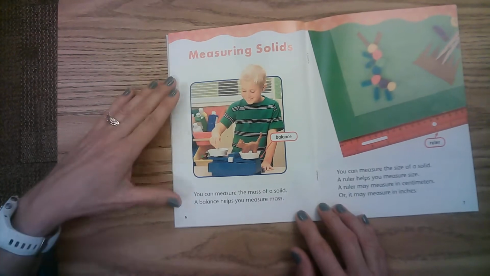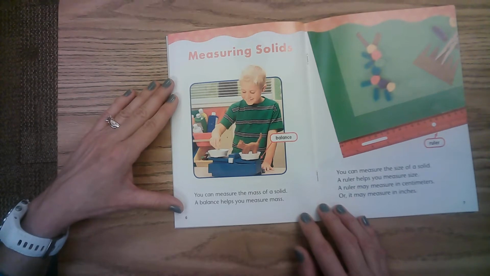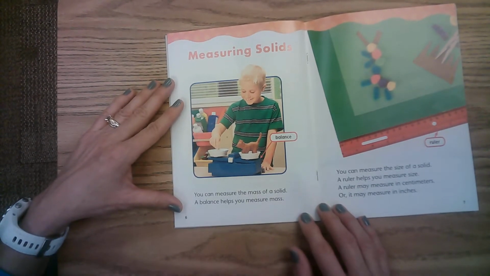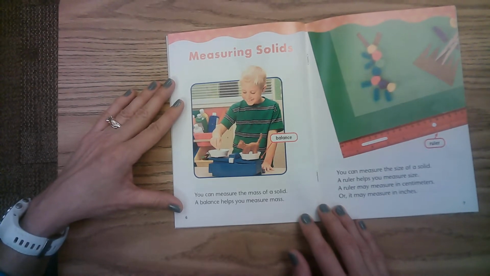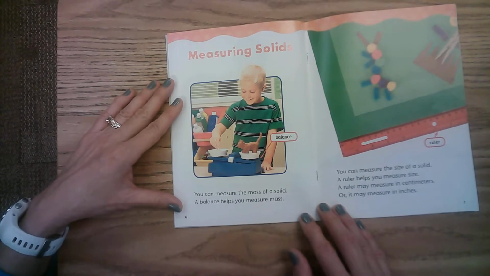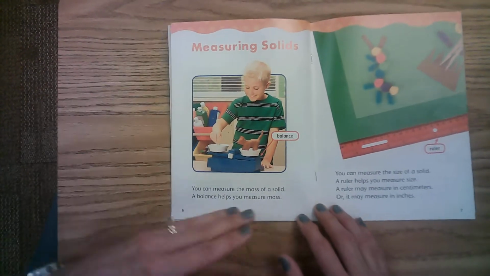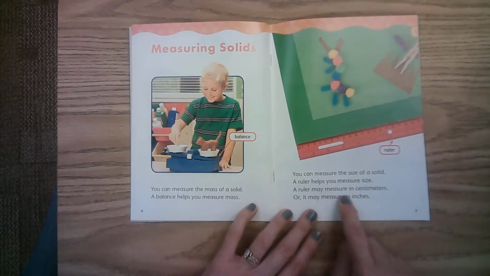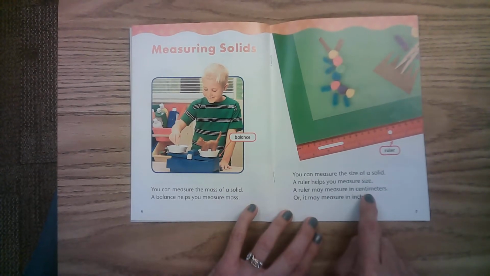Measuring solids. You can measure the mass of a solid. A balance helps you measure mass. You can measure the size of a solid. A ruler helps you measure size. A ruler might measure in centimeters, or it might measure in inches. Okay, so this is a really good example. So we've got a couple of photographs here. So when I'm just reading, a ruler might measure in centimeters, or it may measure in inches.